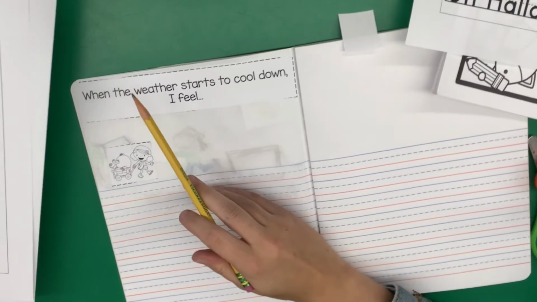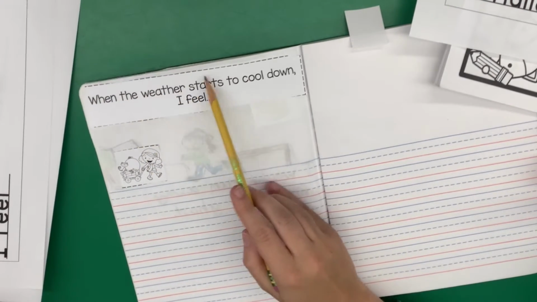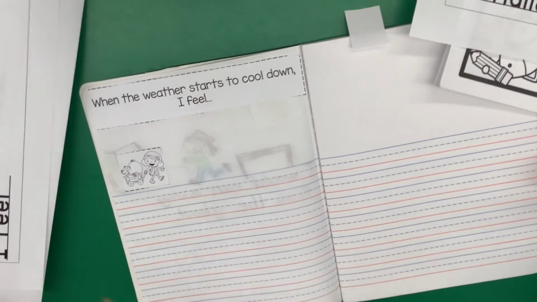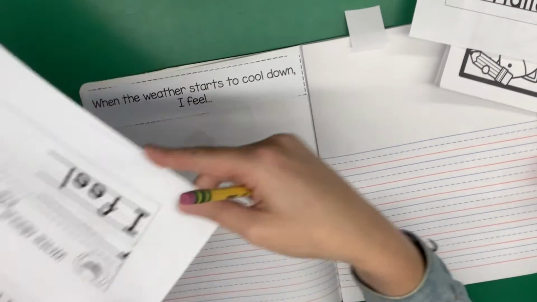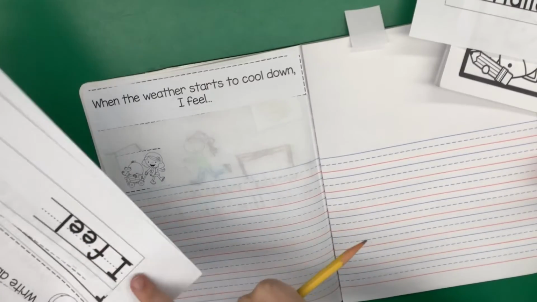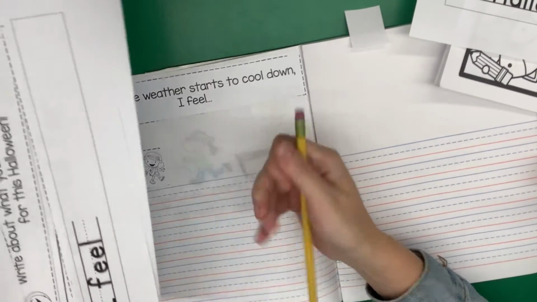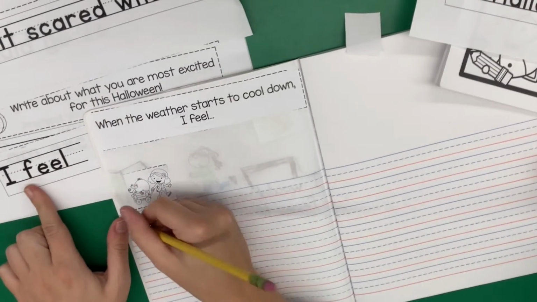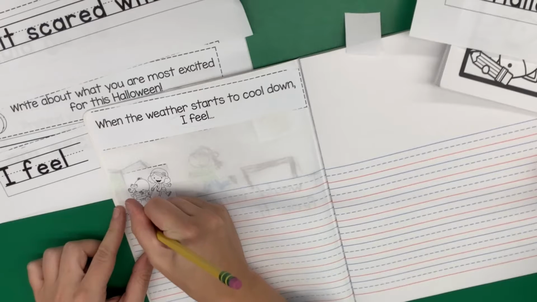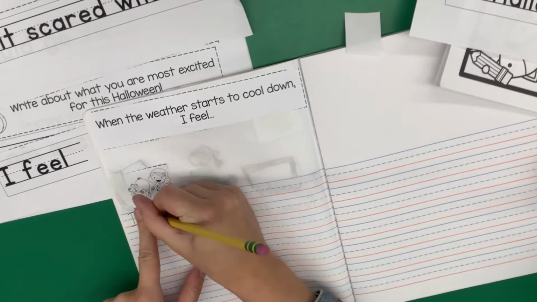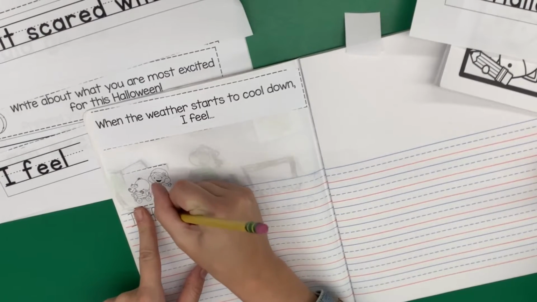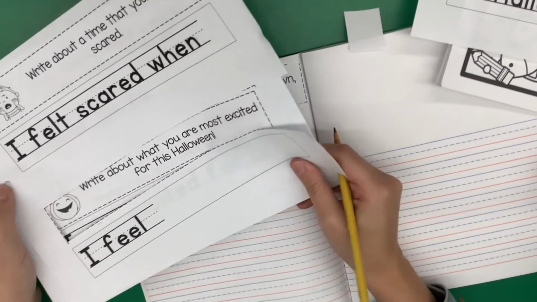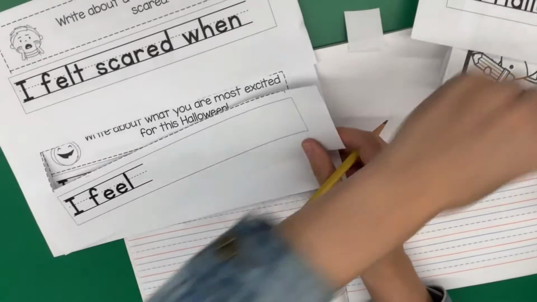So let me remind myself what the question is. When the weather starts to cool down, I feel. So it's asking me how I feel. And look, here I have a little sentence starter that actually says I feel. So I'm going to begin with that. I'm going to copy it. I, uppercase I. And the next word is feel. F-E-E-L. And oh man, it sounds like I'm going to need some feeling words.